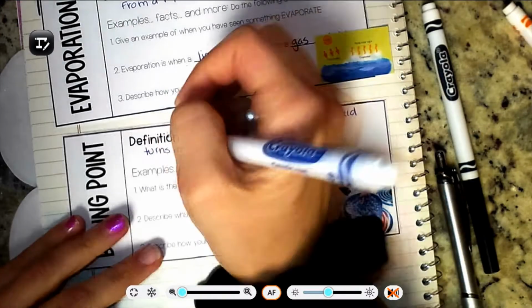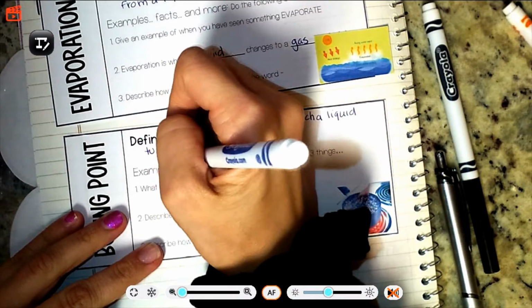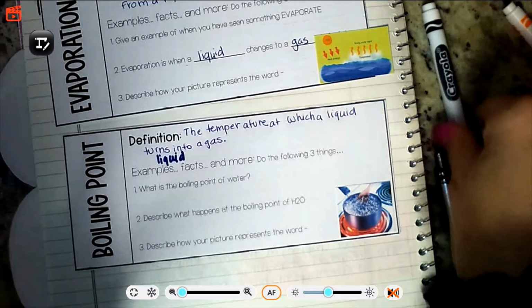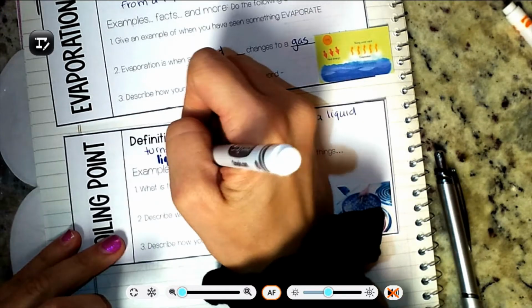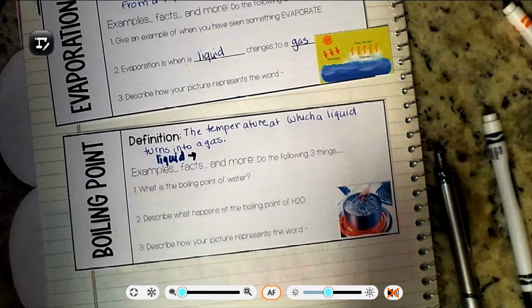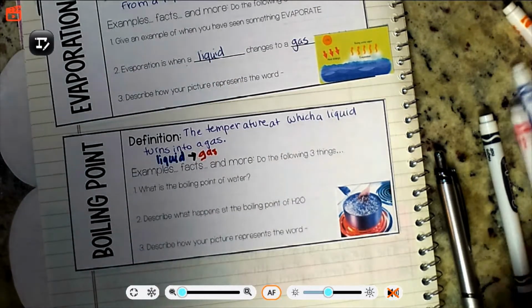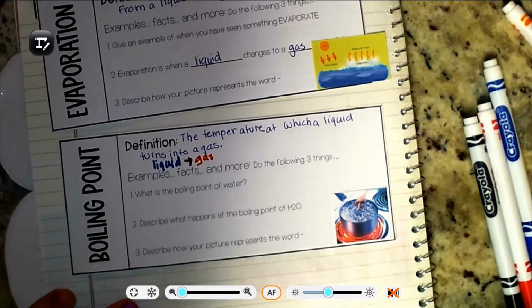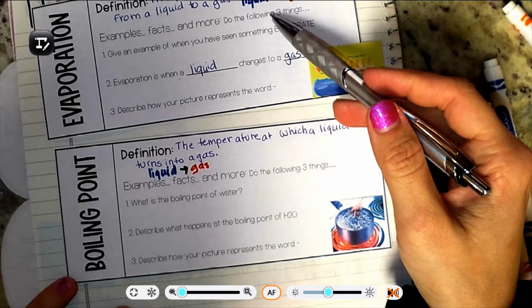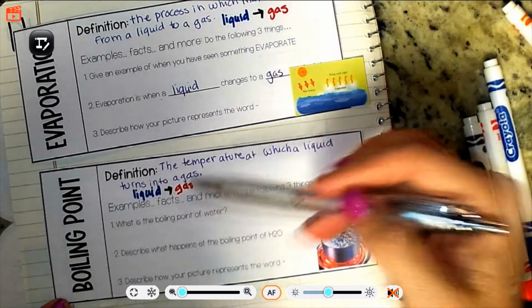Okay, liquid, that's the cooler one, turns into a gas, that's the warmer one. We hopefully are having a light bulb moment. Evaporation was liquid to gas, so is boiling point.